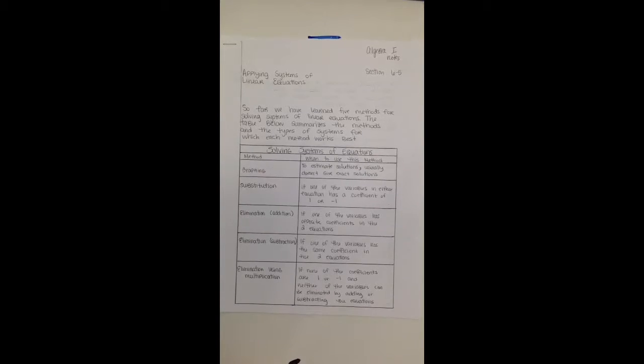These are the 6-5 notes, and the 6-5 notes kind of just make a summary of everything that we've learned so far in this chapter. We've learned about several different ways to solve systems of equations. We've learned about graphing in 6-1, substitution in 6-2, elimination using addition and subtraction in 6-3, and elimination using multiplication in 6-4. Now, 6-5 just takes those methods and says, I'm going to give you the system of equations, you decide which one is the best way to solve these.